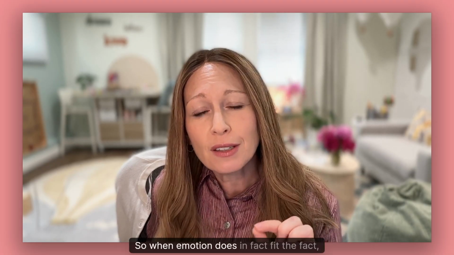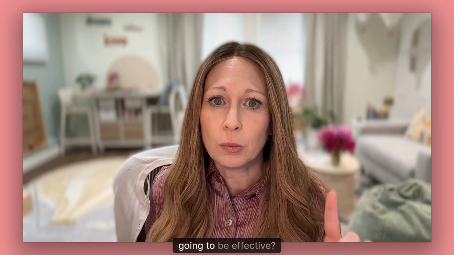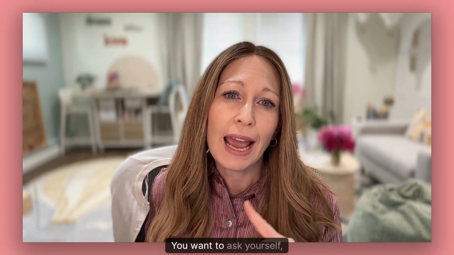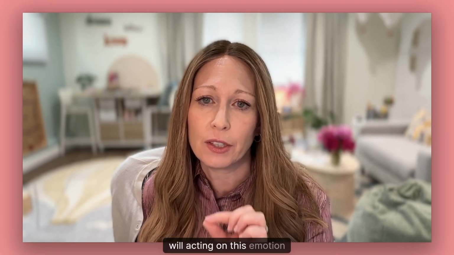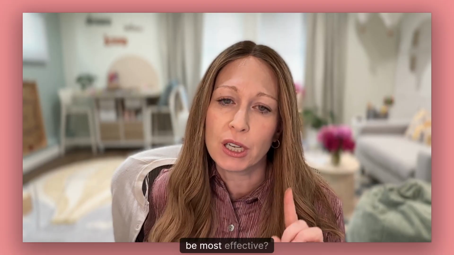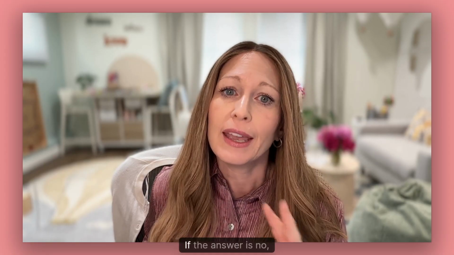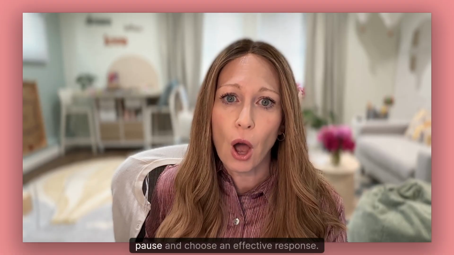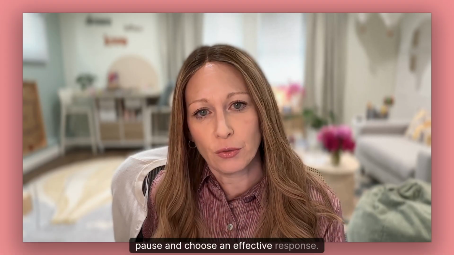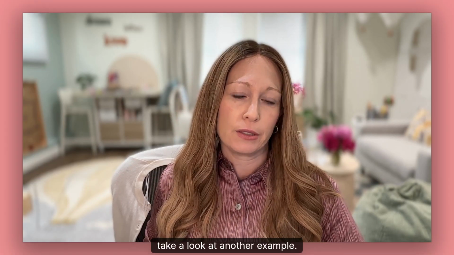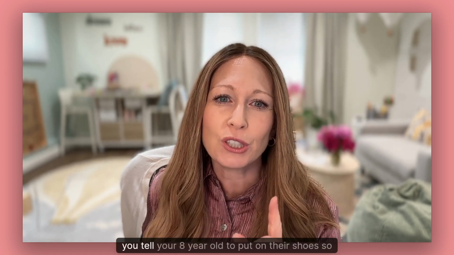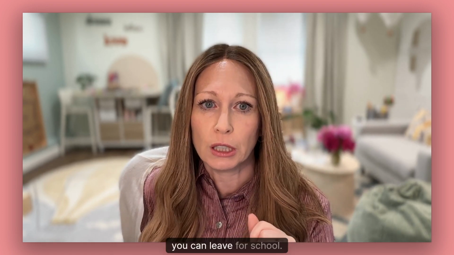So when the emotion does in fact fit the facts, you want to ask yourself, will acting on this emotion be most effective? If the answer is yes, go for it. If the answer is no, pause and choose an effective response. Let's take a look at another example. So in this scenario, you tell your 8-year-old to put on their shoes so you can leave for school.